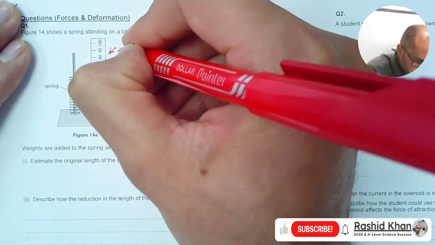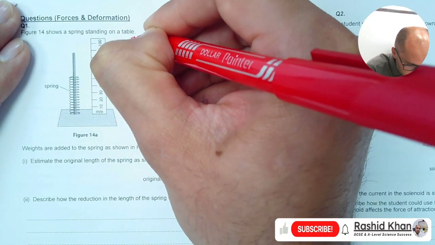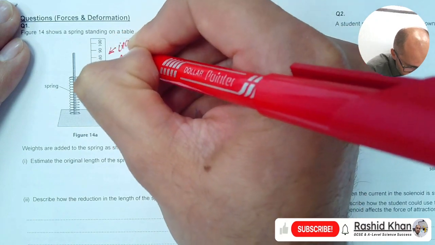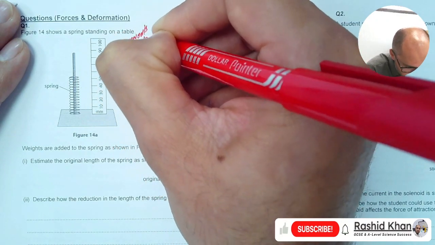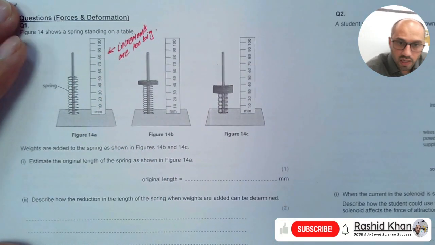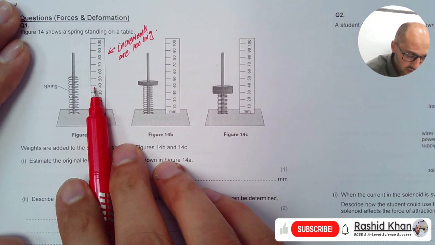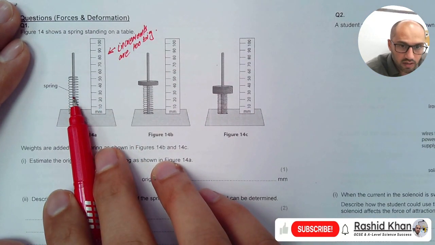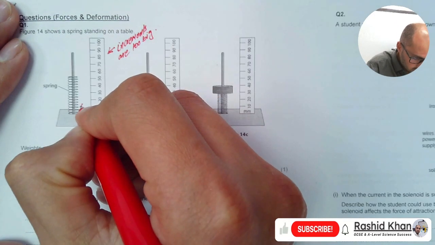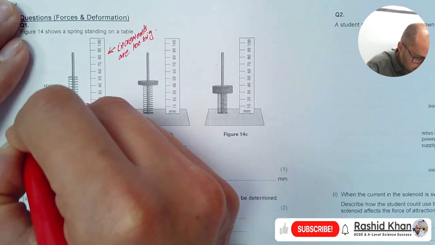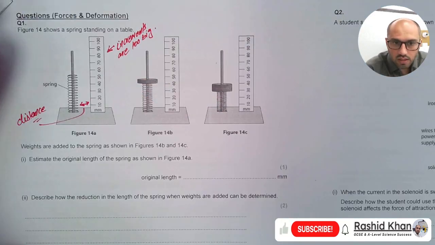So I can say increments are too big, number one. Number two, I'll have to read the scale, and this scale is very far from the spring, so this distance is large. These are the two improvements that we can make to our system at this given stage.